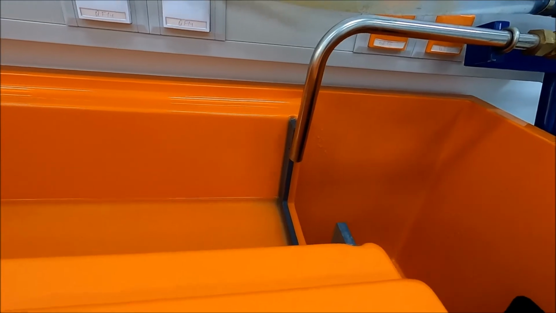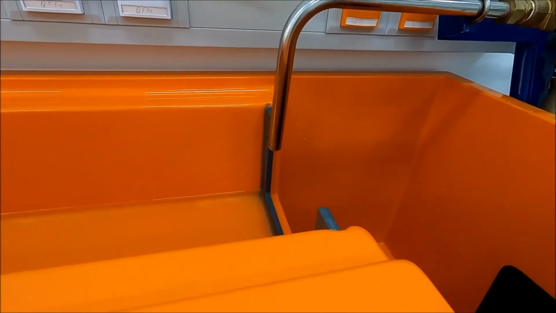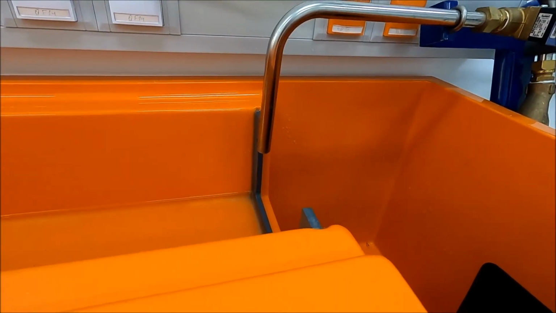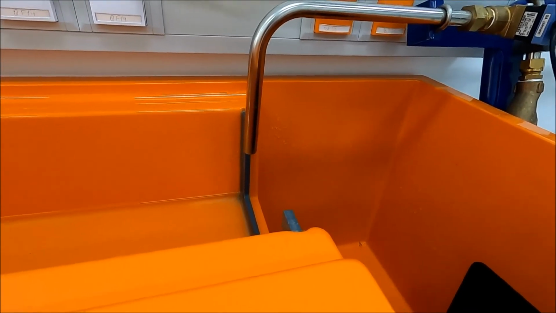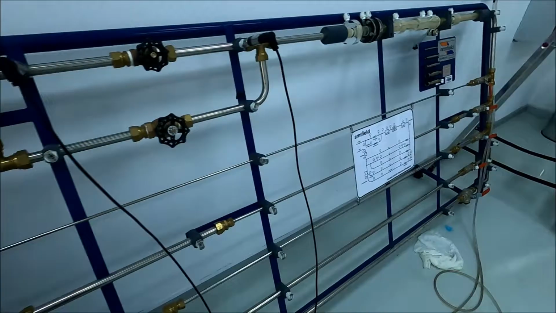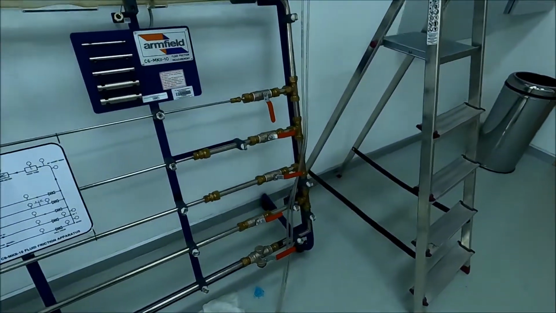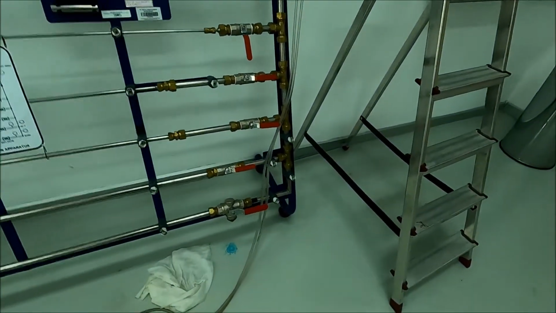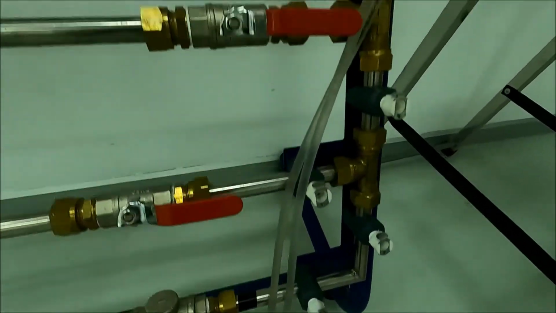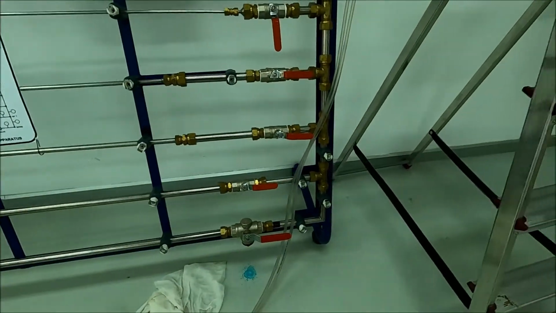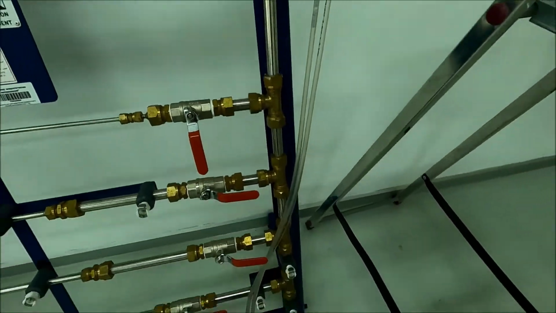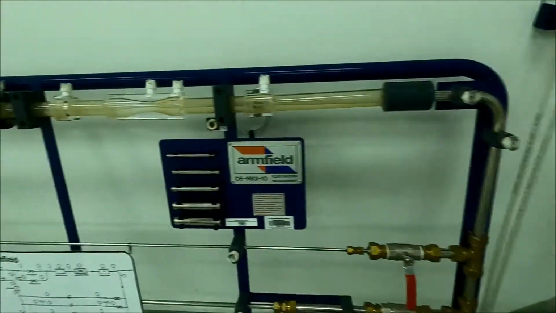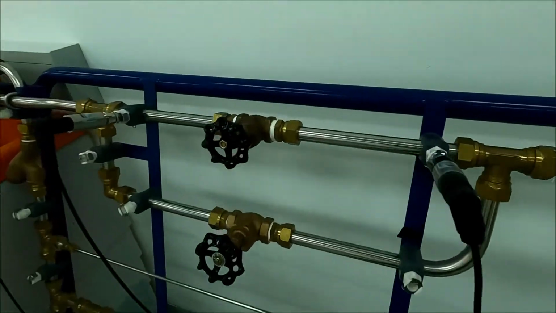There is no flow, as you see, because the gate valve is closed, and here we can open all the system isolating valves to maximize the flow rate going to the gate valve over here.